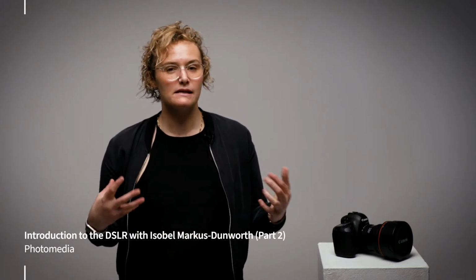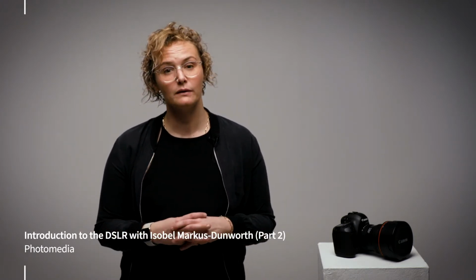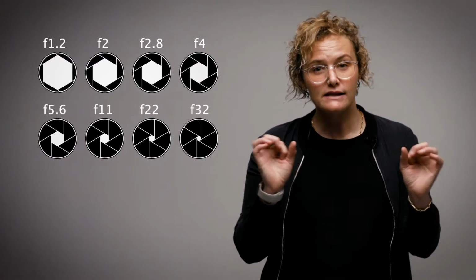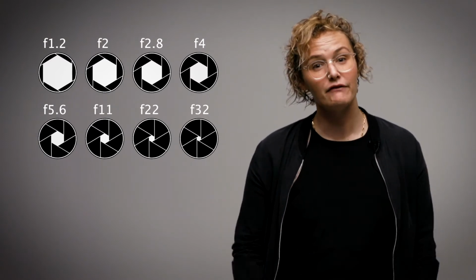Now that we've learnt the basics of exposure for our digital camera, we're going to look more in depth at things like aperture and shutter speed. When talking about aperture, we refer to what we call f-stops or f-numbers. These indicate how open or closed our aperture is. A really wide open aperture has a very small number, like f1.2. A closed down aperture has a large number, like f32. This can be confusing at first, but it'll become second nature over time.